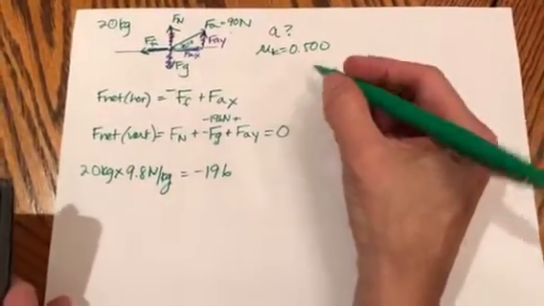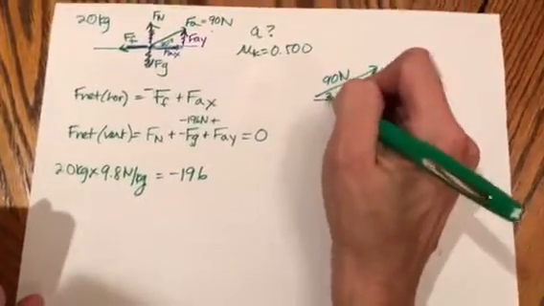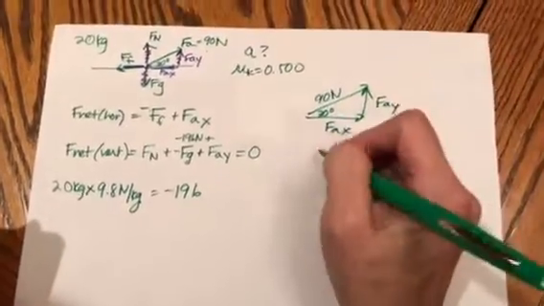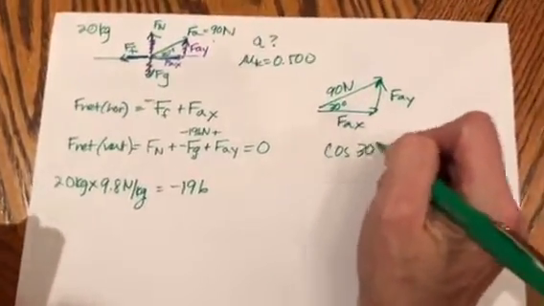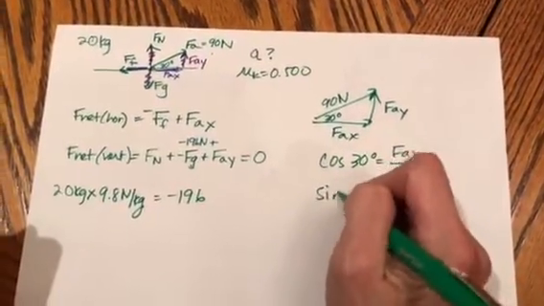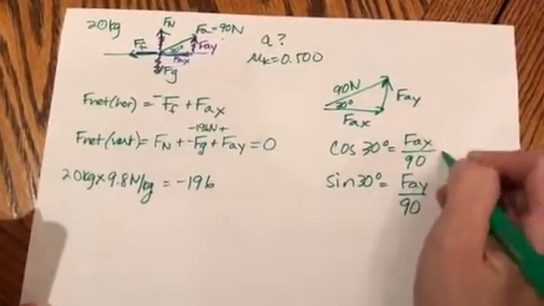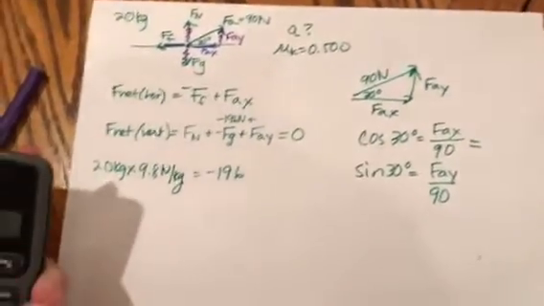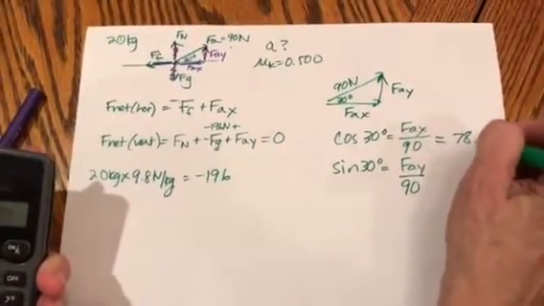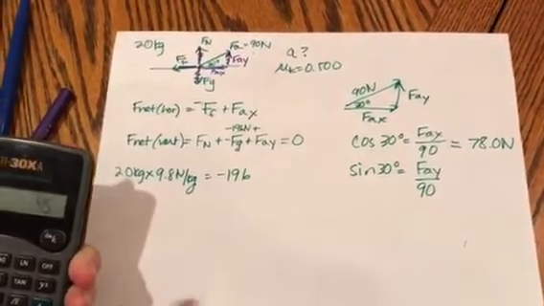Now I need to go ahead and do some trigonometry here. So let's say 90 newtons here, 30 degrees, F of AX, F of AY. Cosine of 30 is going to give me my F of AX over 90. Sine of 30 is going to give me my F of AY over 90. So when we go ahead and compute those, we get a value of 78 newtons, and we're going to get a value of 45.